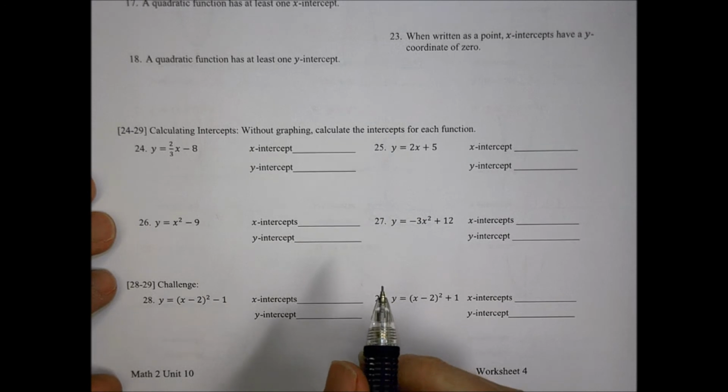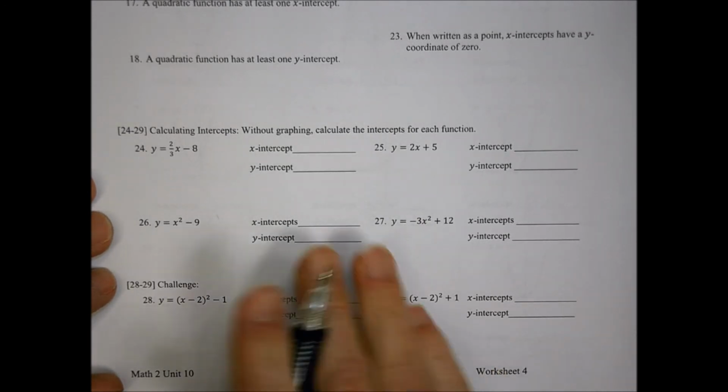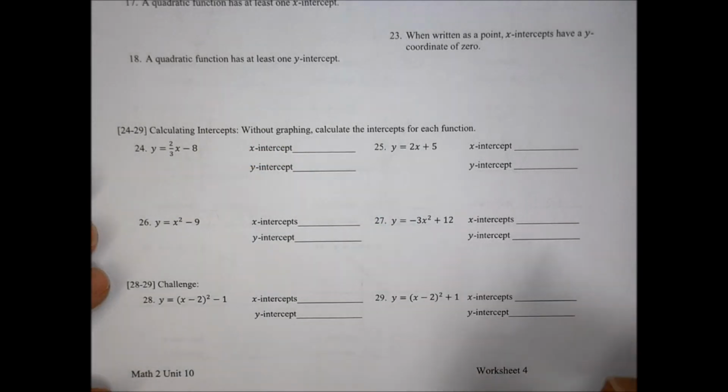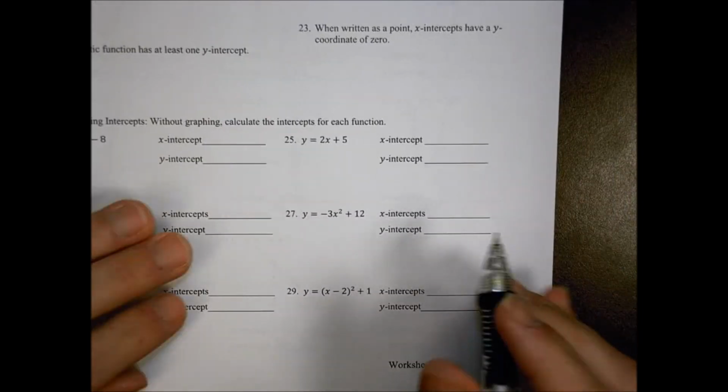Okay, calculating intercepts without graphing, calculate what they might be. So let's take a look. I'll look at the even ones here. All right, so actually, nah, I'll do odds because I always tell teachers I'm gonna do the odds.